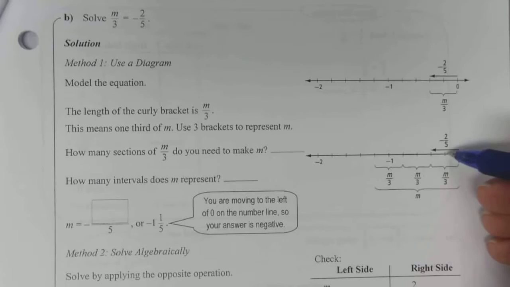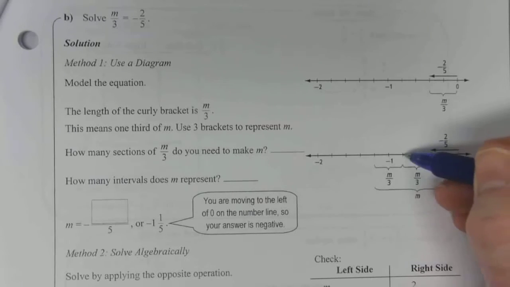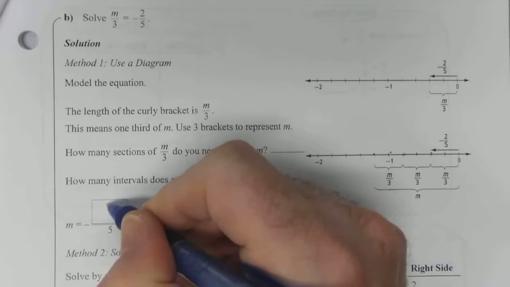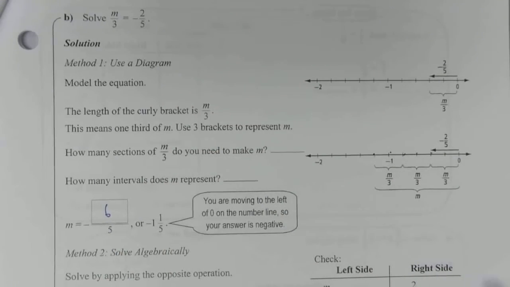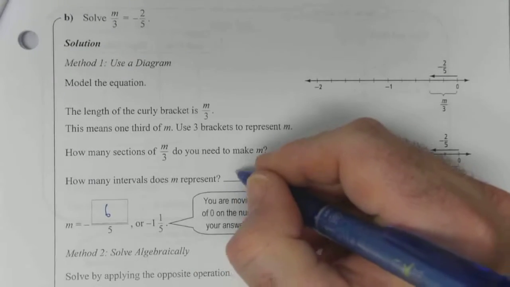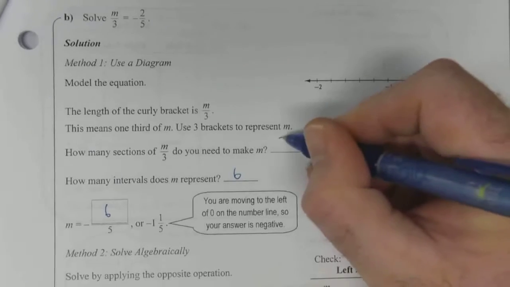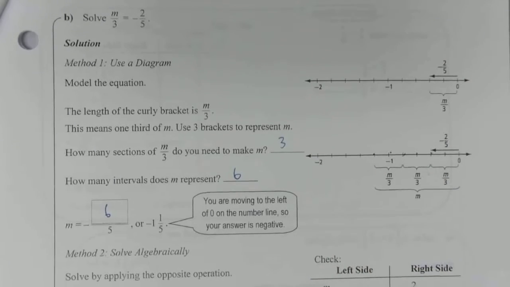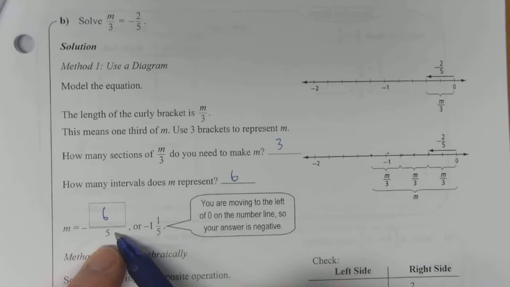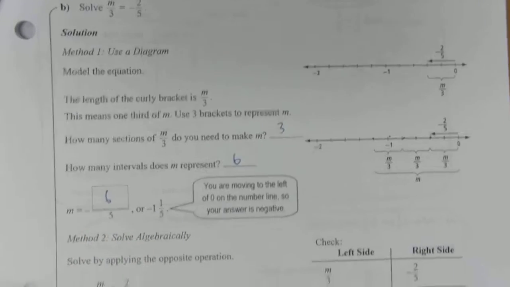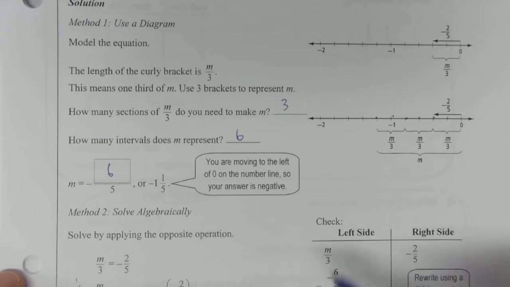So this is negative 1/5, negative 2/5, negative 3/5, negative 4/5, negative 5/5, negative 6/5. So we're looking at negative 6/5. And that is 6 of these little intervals, which are negative 1/5 each. And we needed 3 of those m over 3 sections to make one whole. So negative 6 over 5, as a mixed number, 5 goes into 6 once, with 1 left over, and it still remains negative. So that's the process of how to deal with a number line on this type of format.